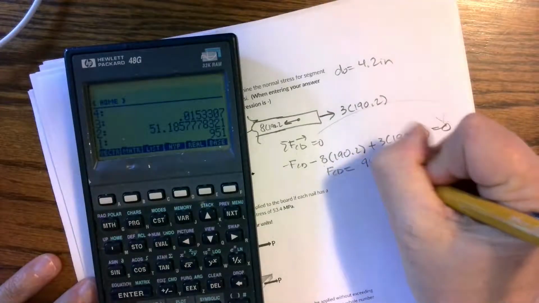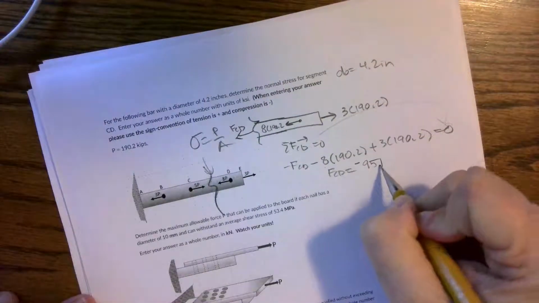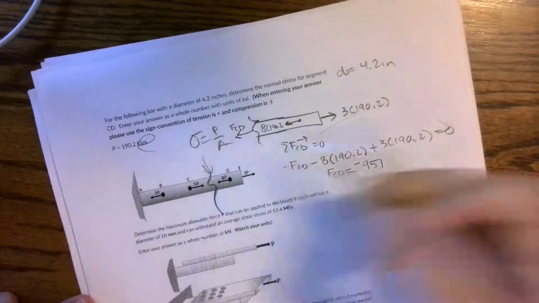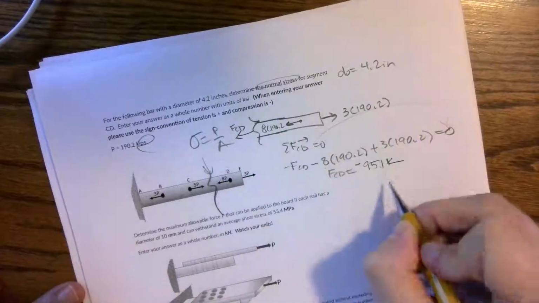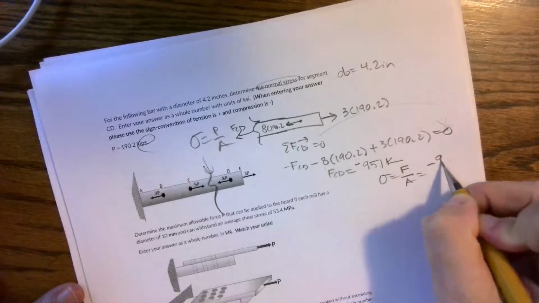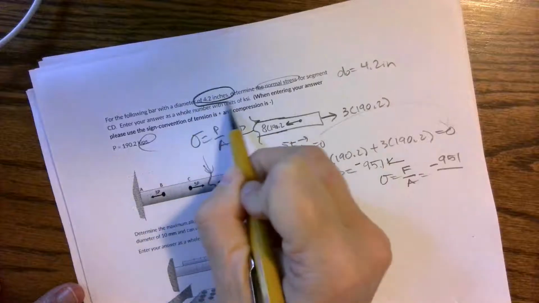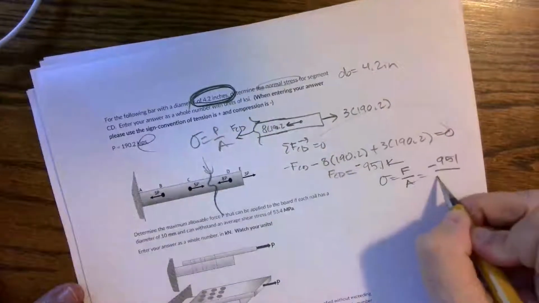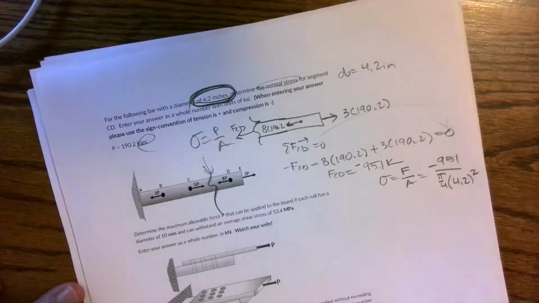FCD is negative 951, and that's going to be in units of kips. Now if I want the stress, stress equals force over area. So I have negative 951 over, I'm given inches, so pi over 4 times 4.2 squared.